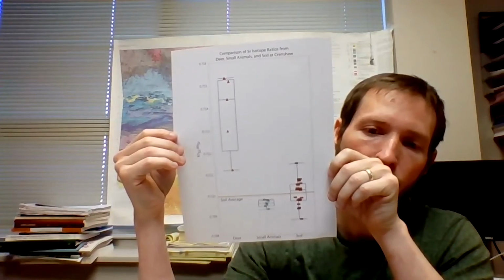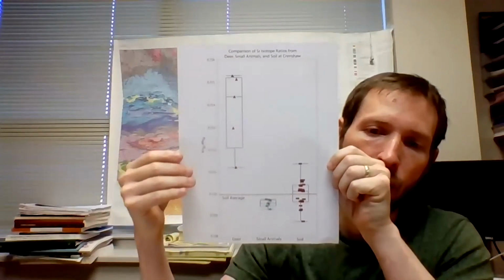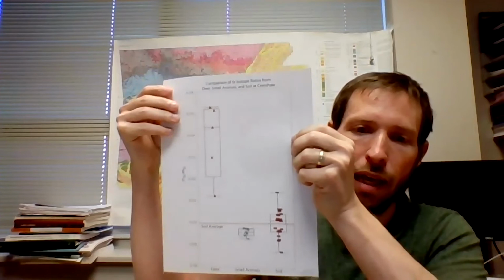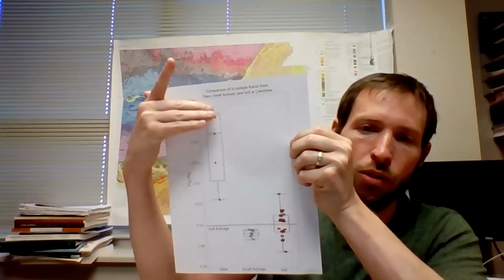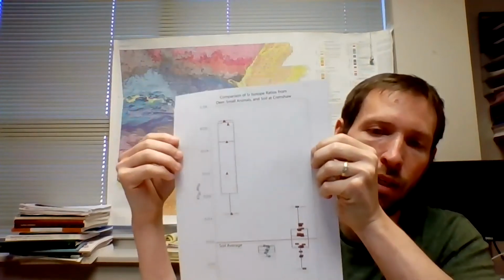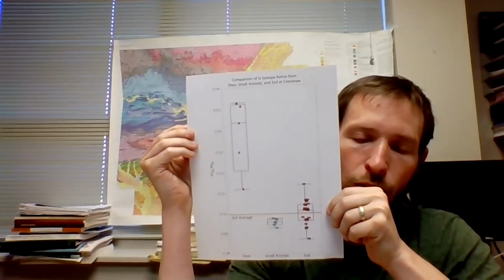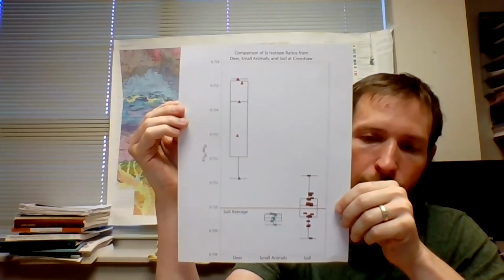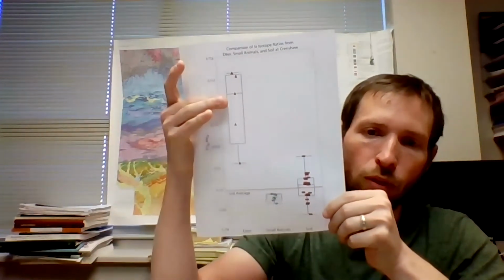You can see that the small animals look at least close-ish to the soil. It's at least within the soil range. By contrast, you look at these red ones here, and those are deer teeth. So you can see that the deer are quite a bit different from the soil and the small animals. What that's telling us is that the deer are coming from somewhere else. They're not coming from the site. So people might be hunting small animals from nearby, but those deer are coming from somewhere else.